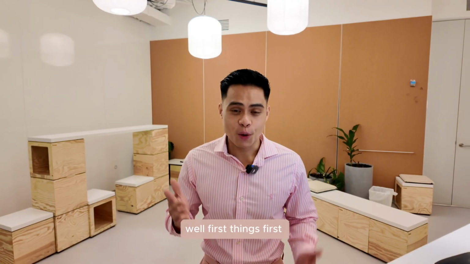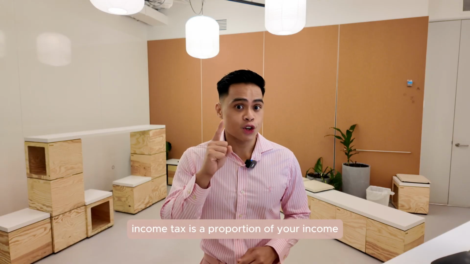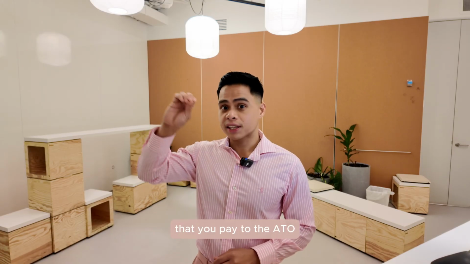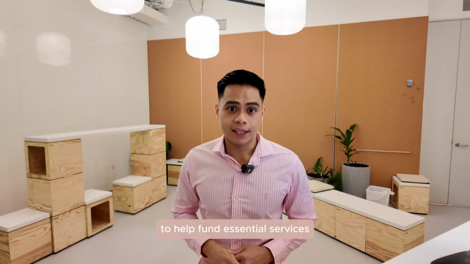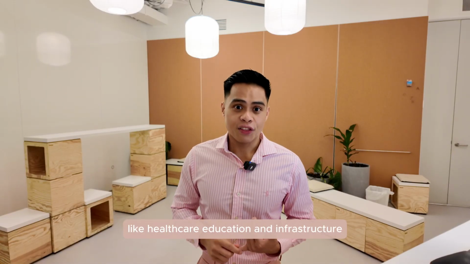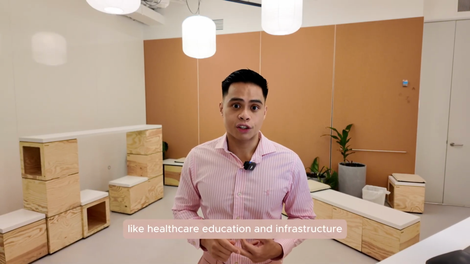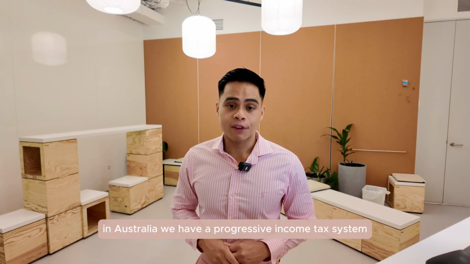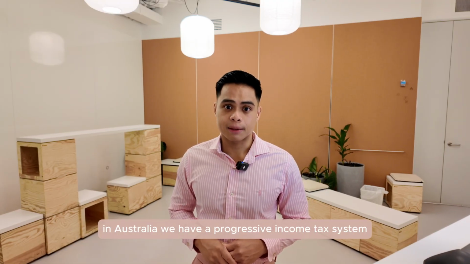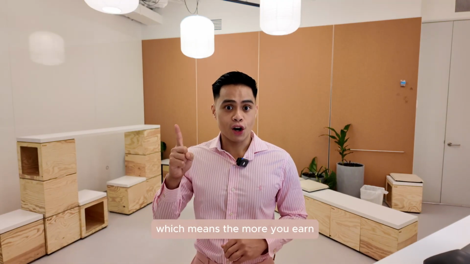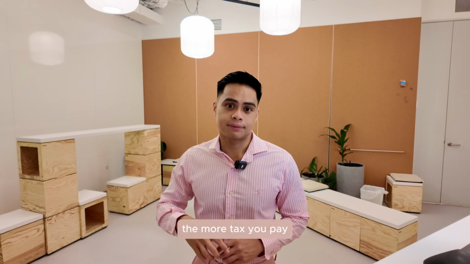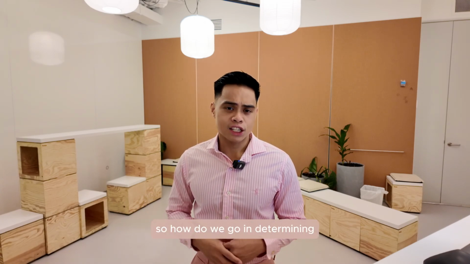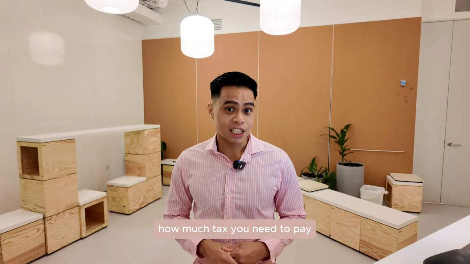First things first, what is income tax? Income tax is a proportion of your income that you pay to the ATO to help fund essential services like healthcare, education, and infrastructure. In Australia, we have a progressive income tax system, which means the more you earn, the more tax you pay. So, how do we go about determining how much tax you need to pay?